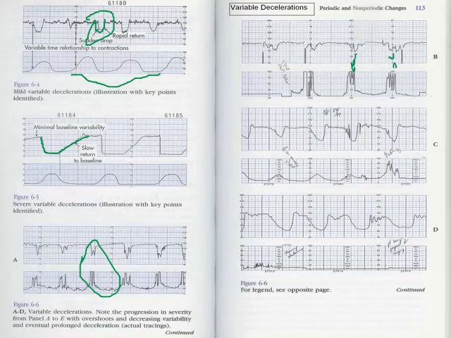Over here, she's pushing as well. She's getting variables. These down here, she's not pushing and she's getting variables. These actually look like shark fins. You've got to really watch her. Now she starts to push. All right, it says pushing right there. So yeah, she was getting ready to push, so that is normal.